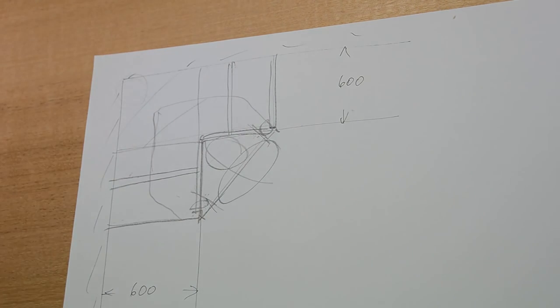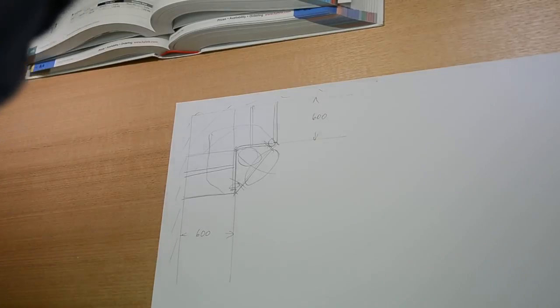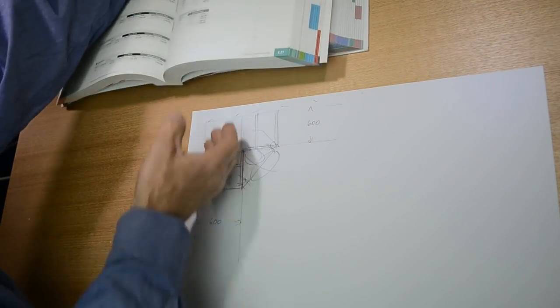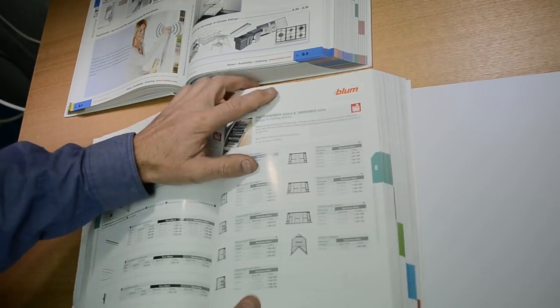Now, there have been quite a few solutions invented over the period of time. Let's just zoom out a tad. Various hardware manufacturers have tried all sorts of gizmos and gadgets. And we can see that. I'll zoom in again.